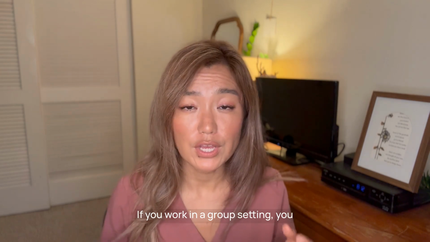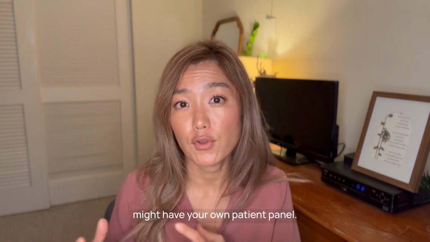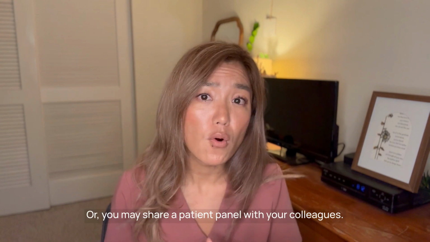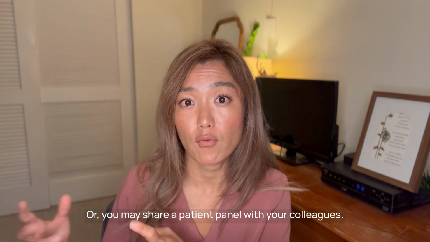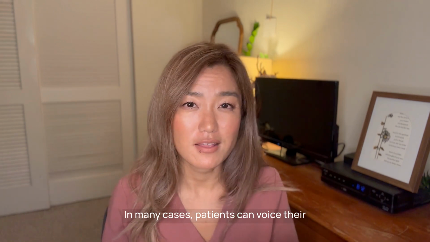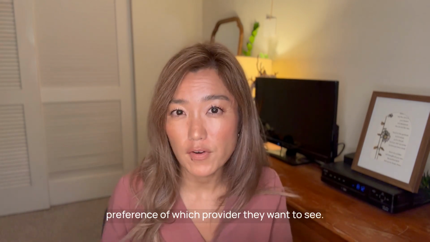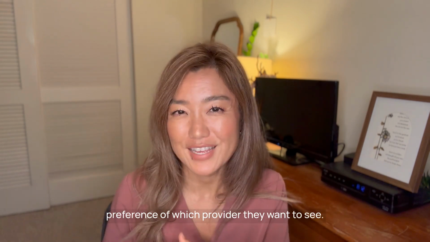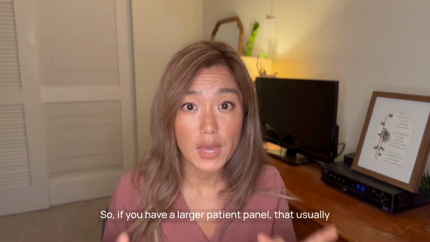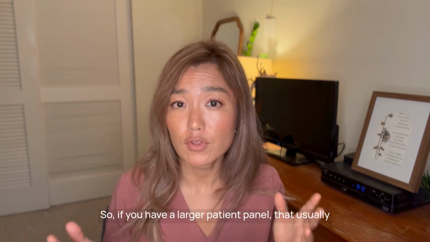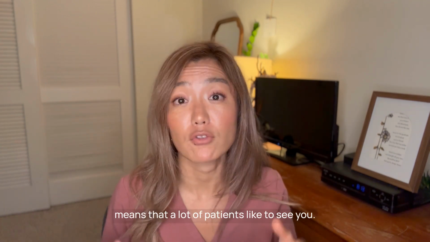If you work in a group setting, you might have your own patient panel, or you may share a patient panel with your colleague. In many cases, patients can voice their preference of which provider they want to see. So if you have a larger patient panel, that usually means that a lot of patients like to see you.